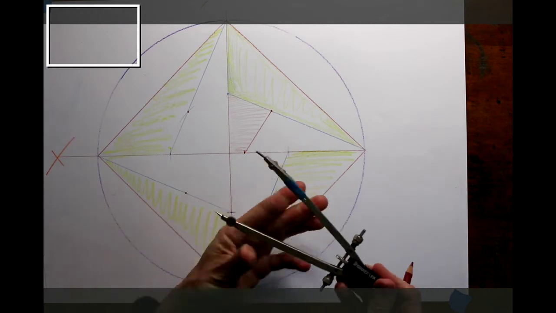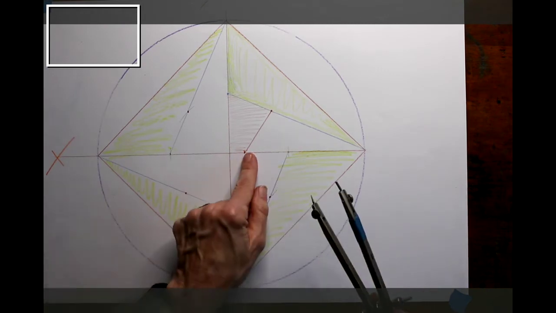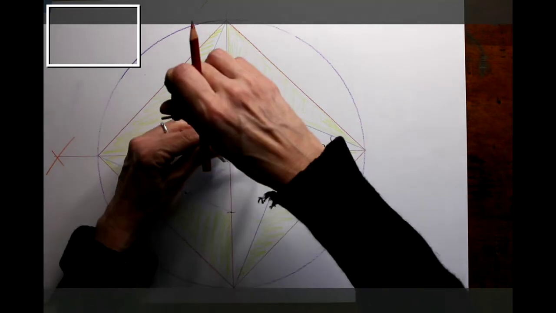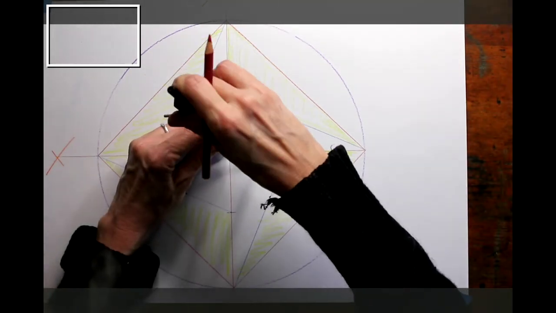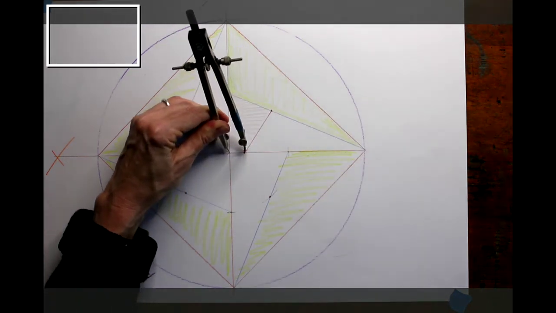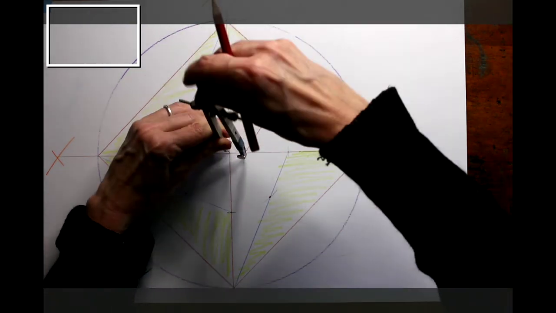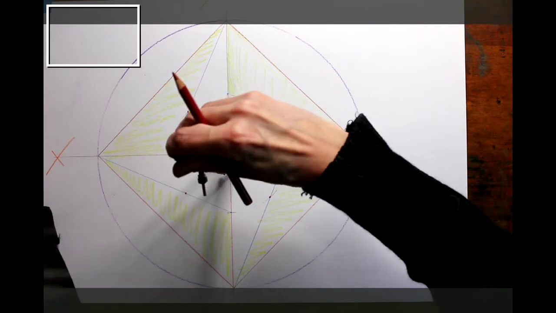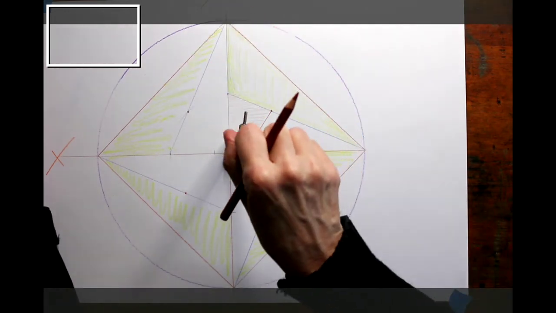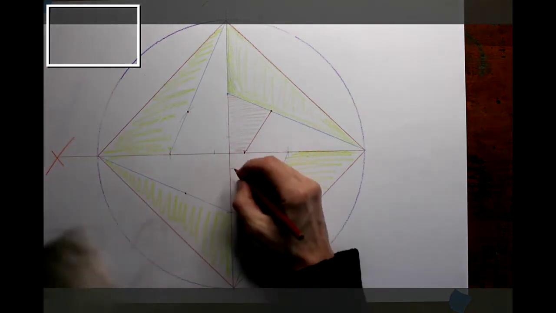And now I'll narrow my compass down. I want to find this point on these horizontal and vertical axes. So I found that measurement with my compass, and I'll just make a little tick mark as I cross over the horizontal and vertical axes to see where they intersect.